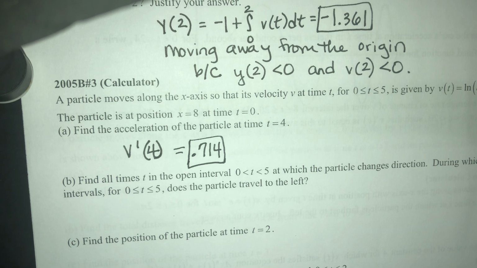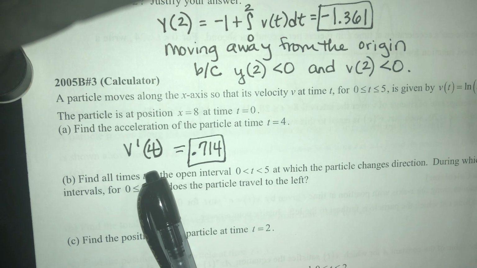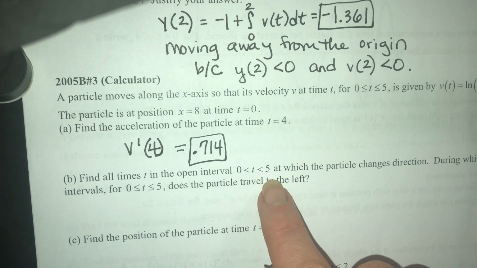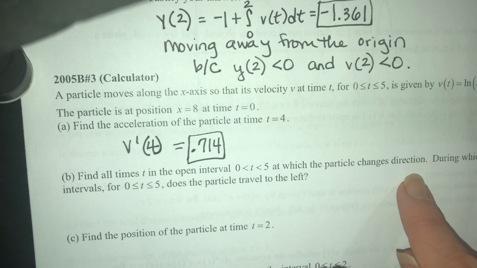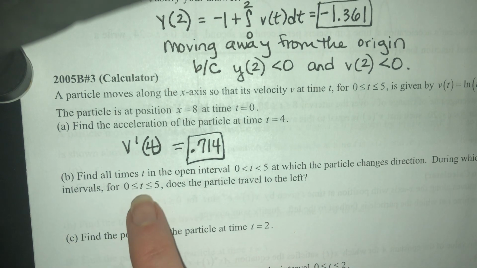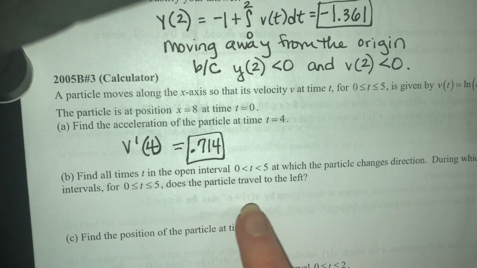Part A is only worth 1 point for the answer alone, but you are required to write the derivative you took if you took a derivative. Part B, find all times t in the open interval from 0 to 5, so we're not including the endpoints here, at which the particle changes direction. During which time intervals for 0 less than or equal to t less than or equal to 5 does the particle travel to the left?